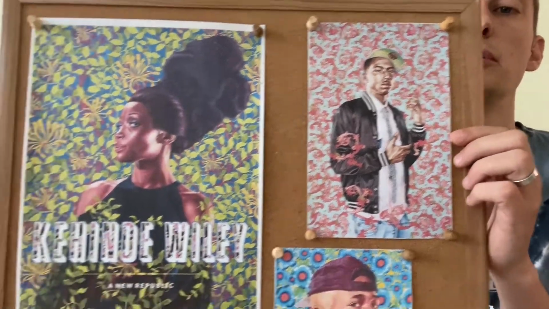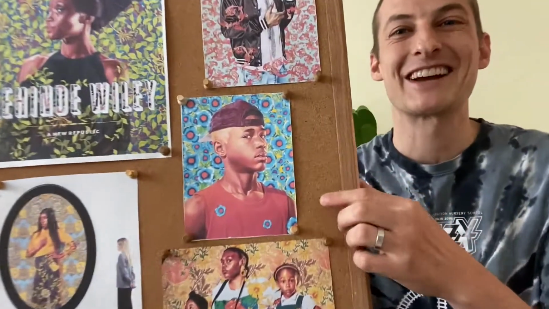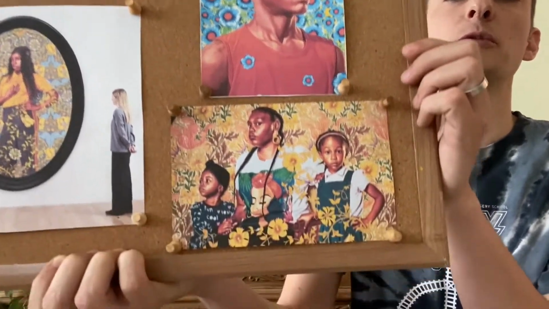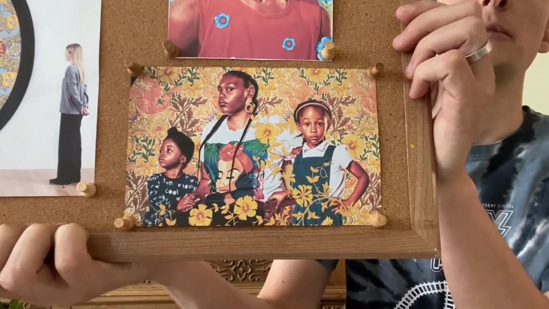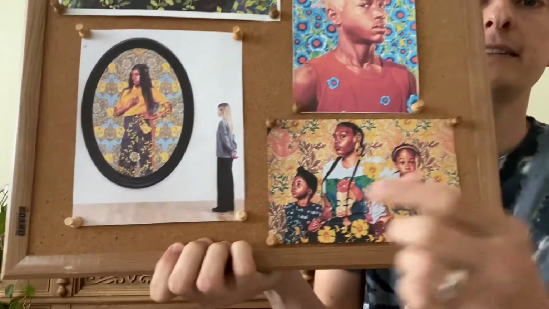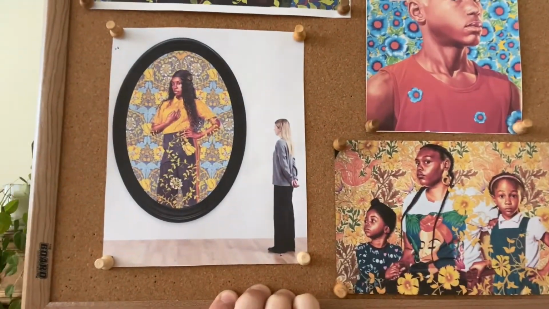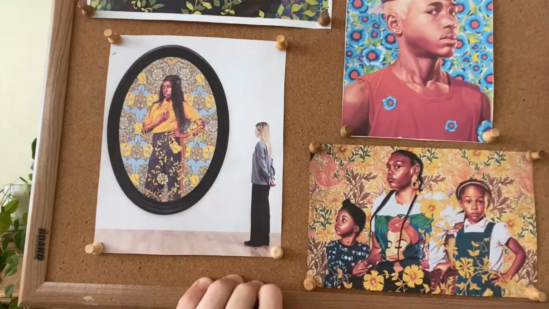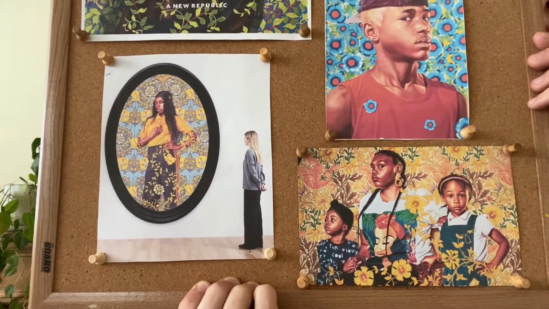They overlap onto the subject's clothes, and it's often like a battle between the subject and the background. Which one has more emphasis and which one is more important in the portrait? So another thing about his portraits is that they are very large. They're about 8 feet tall for the most part. They're very big and they take up a big portion of the wall when you see them in the art gallery.